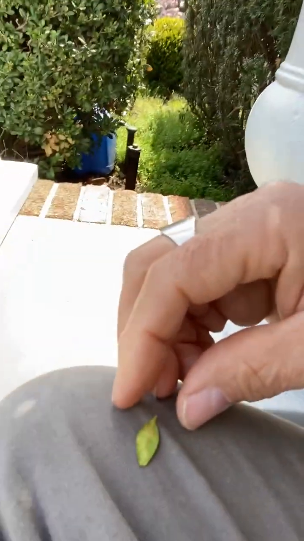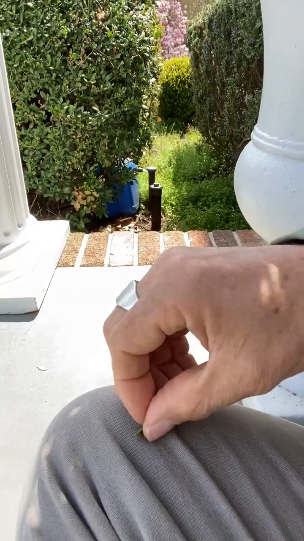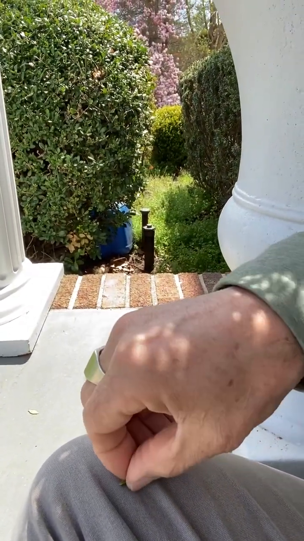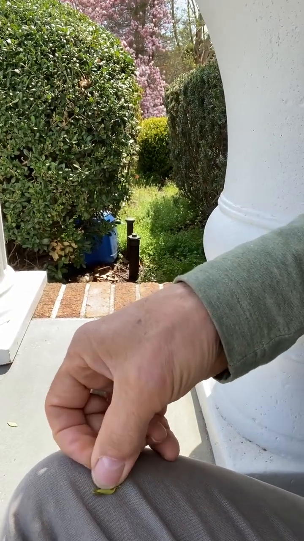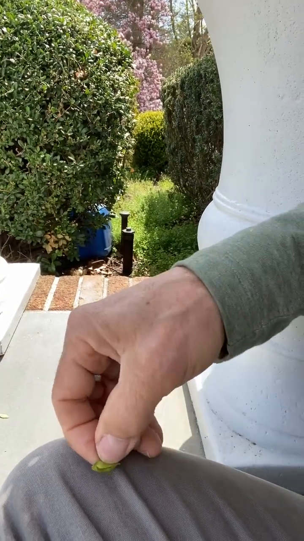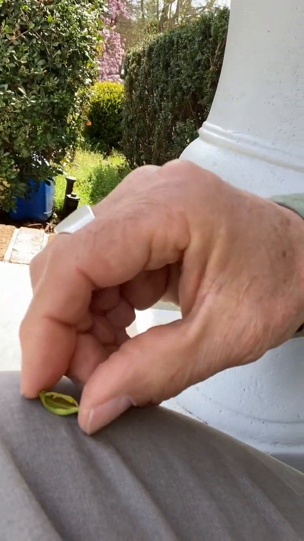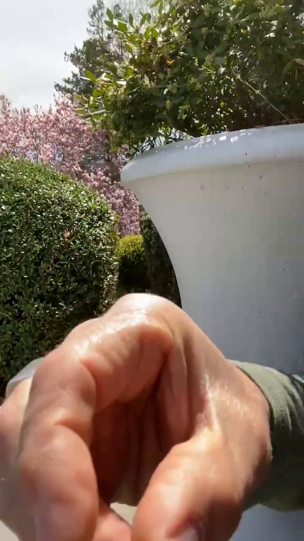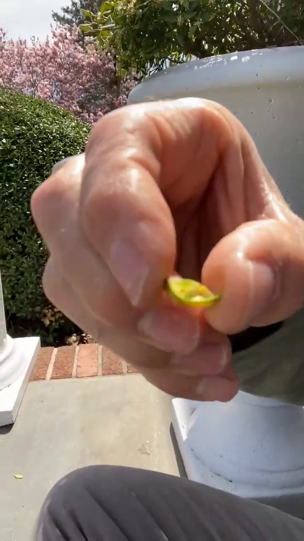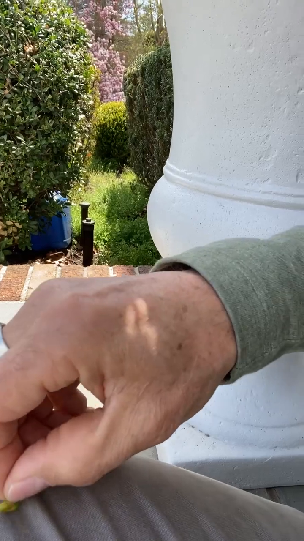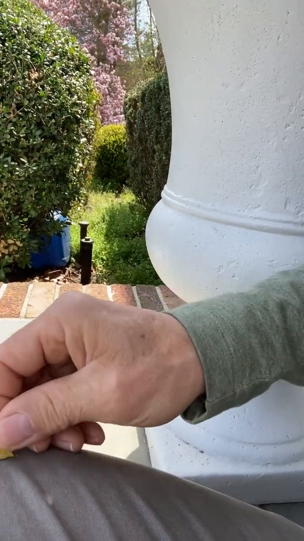I'm going to take this and split this in half. Let's see if we can do this here. Along the midrib backwards, if we split this open, you'll see inside of it, hopefully, I don't know if you can see that, there are little orange worms. I'll see if I can spill them out.